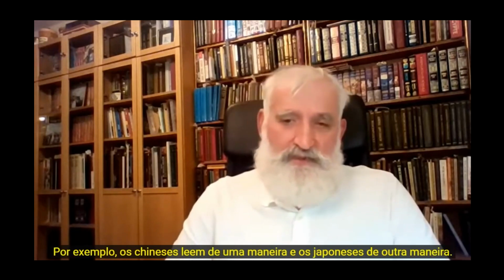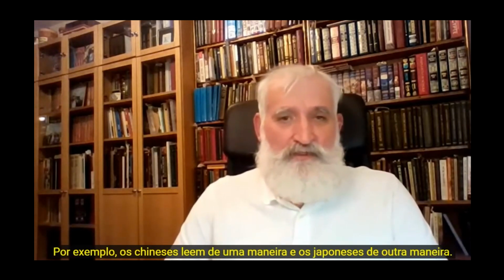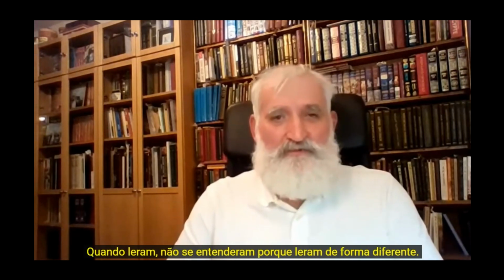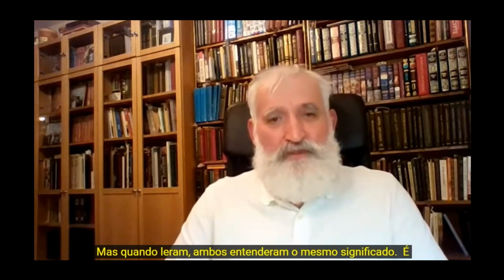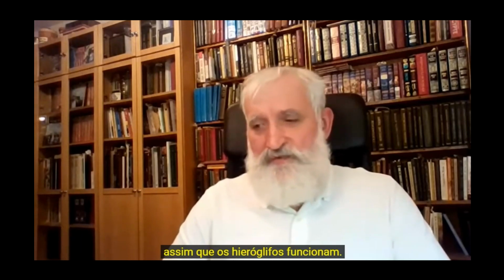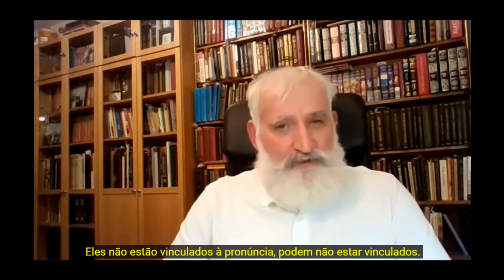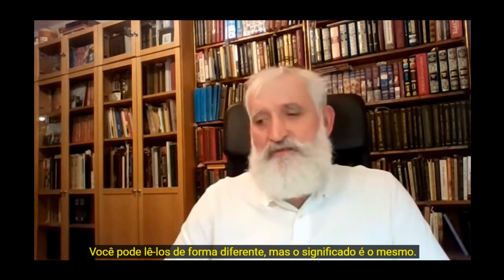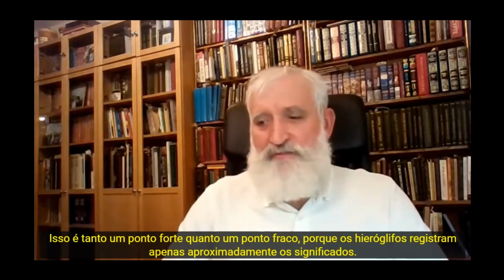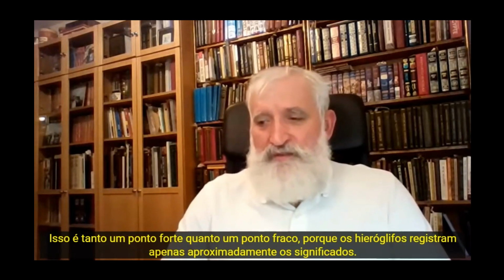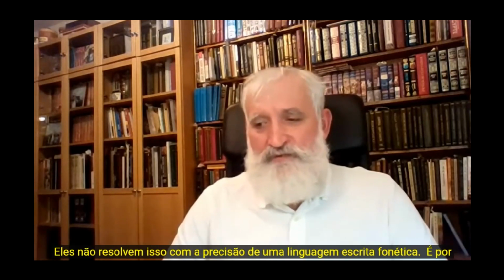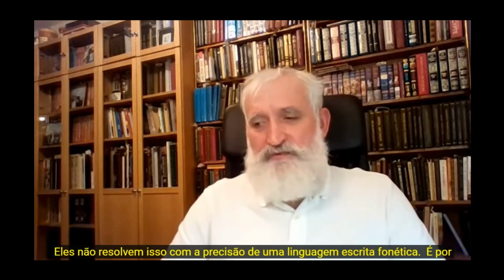For instance, the Chinese read it one way, and the Japanese read it differently. When they read it, they didn't understand each other because they read it differently. But when they read it, both understood the same meaning. That's how hieroglyphs work. They're not tied to pronunciation, may not be tied. You can read them differently, but the meaning is the same. But that's both a strength and a weakness because hieroglyphs only approximately record meanings. They don't fix it with the precision of a phonetic written language.